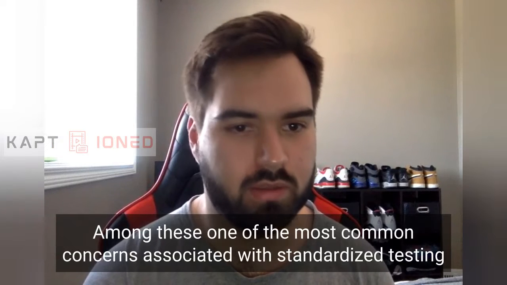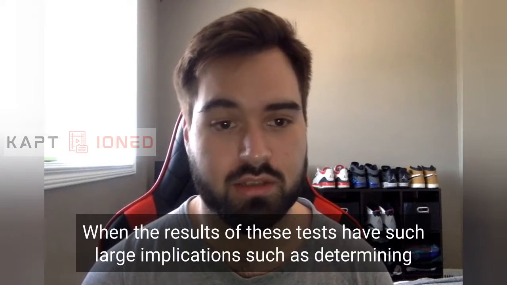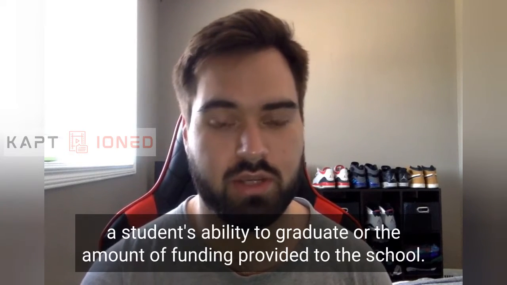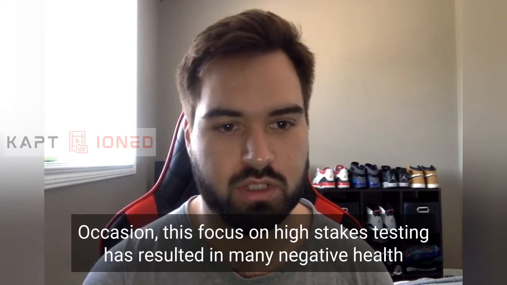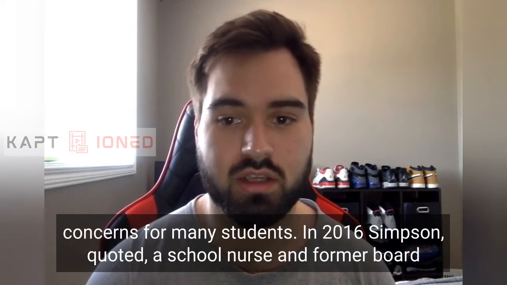Among these, one of the most common concerns associated with standardized testing is the unfair amount of pressure and stress that is put on students when the results from these tests have such large implications, such as determining the student's ability to graduate or the amount of funding provided to the school or division. This focus on high-stakes testing has resulted in many negative health concerns for many students.